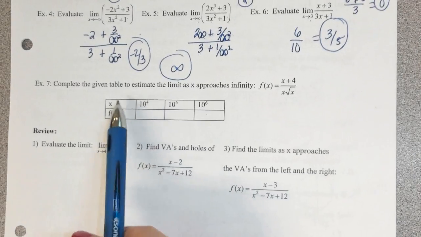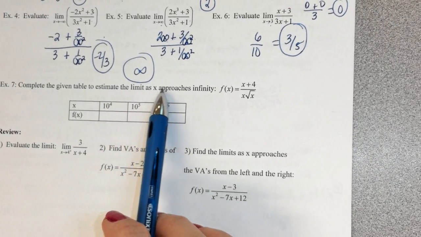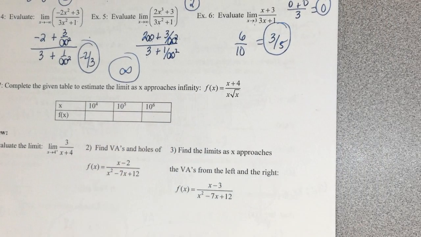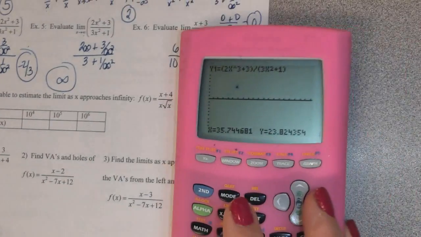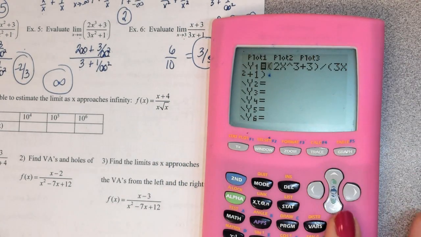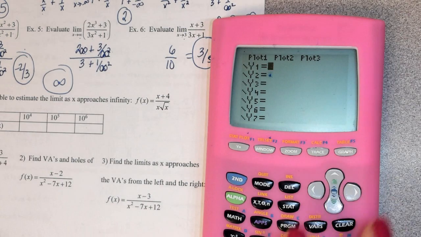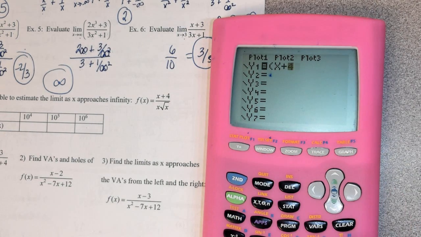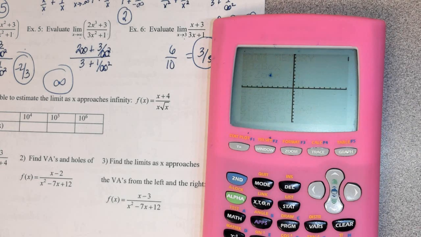All right, complete the given table to estimate the limit as x goes to infinity. So because this function is kind of a strange function, and it's difficult to find that limit as x goes to infinity, I'm just going to type it into my calculator. I'll do a zoom set.